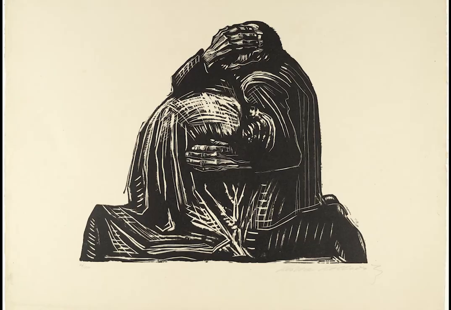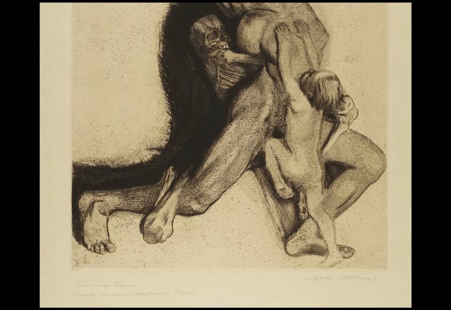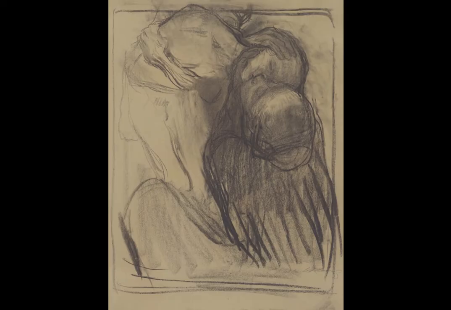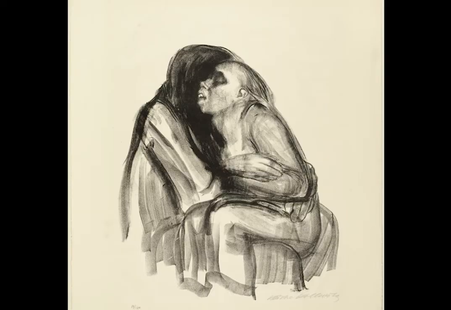Recognizing her talent, Kollwitz's father arranged for her to begin lessons in drawing and copying plaster casts when she was 12. At 16, she began making drawings of working people, the sailors and peasants she saw in her father's offices.